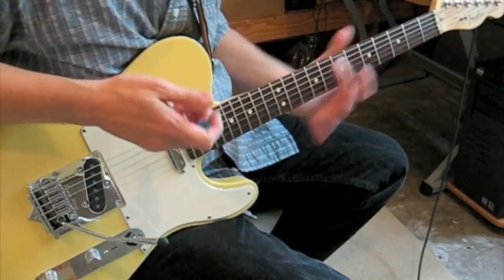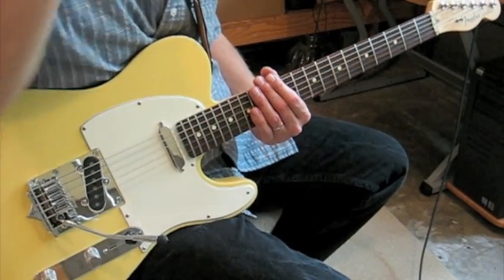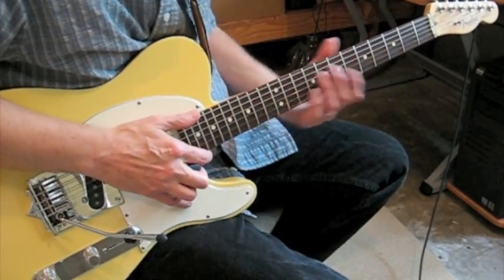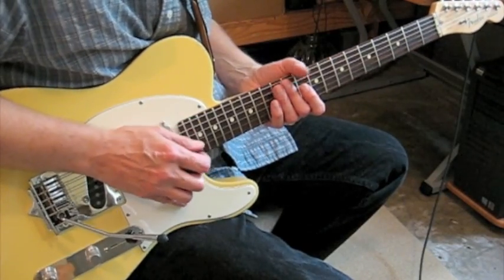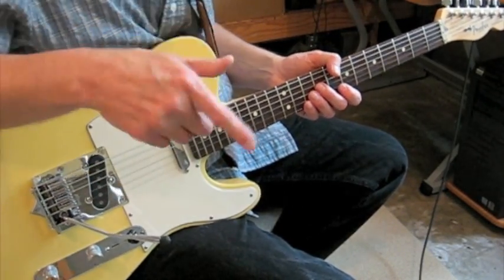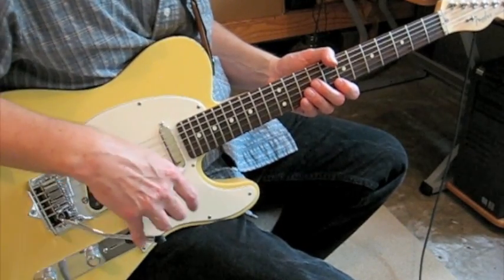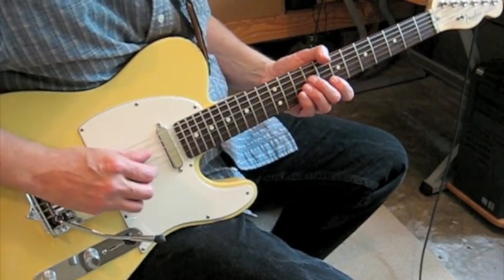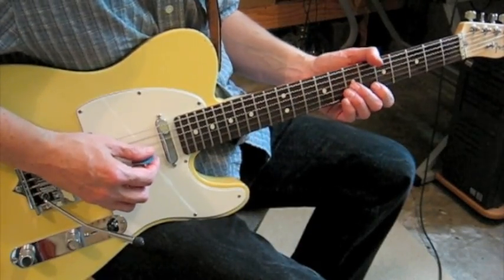It's good to know both ways, because again, it helps with your whole visualizing the fretboard, knowing these movable chords, and knowing how to play the same notes in two or three or four different places, because again, that spices up your playing. So the lead break.